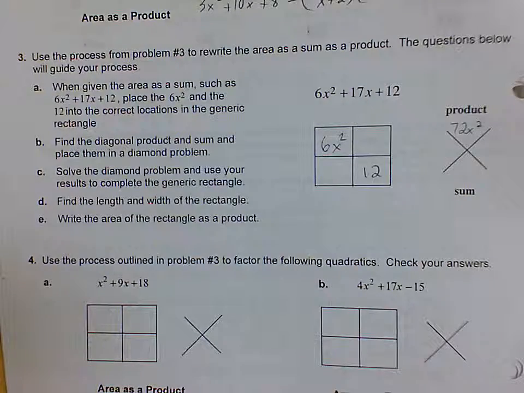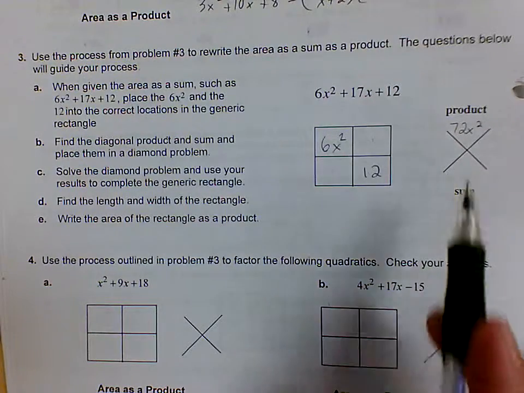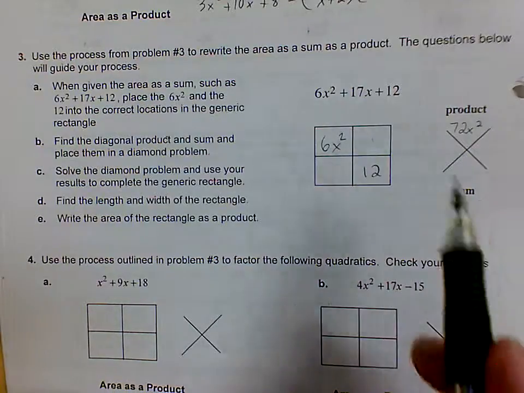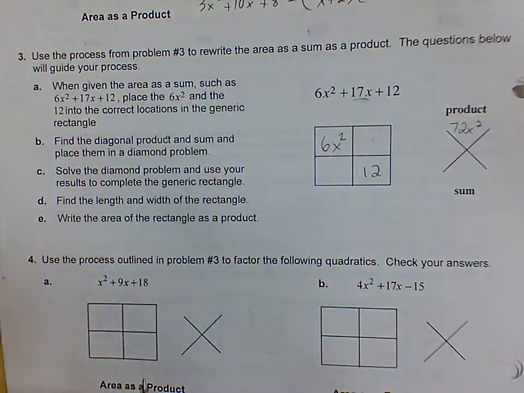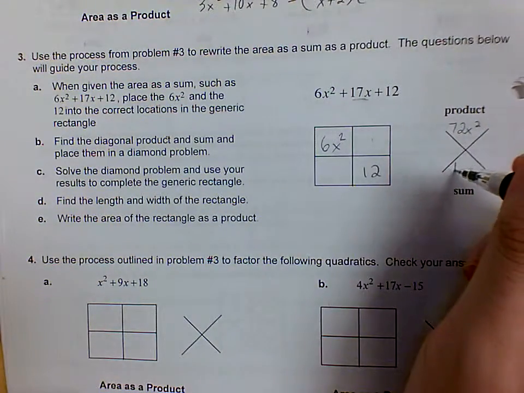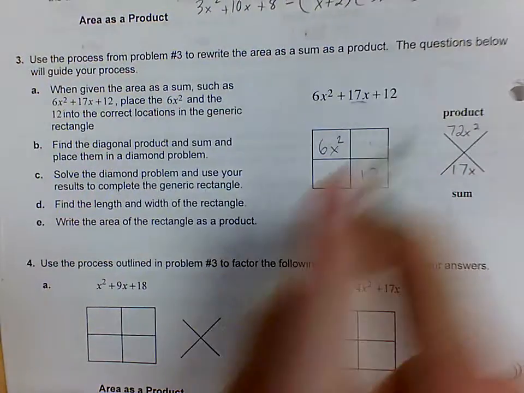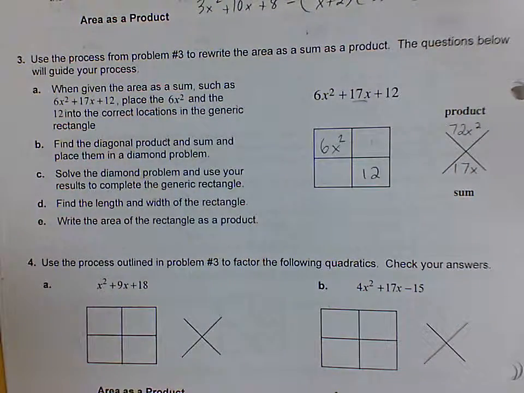And I also know that the sum is that middle term in my equation. Okay? So the middle term is 17x, so I know that these two things must add up to 17x. So I have to think to myself what two numbers multiply to get 72x squared and what two numbers add to get 17x. Go ahead and see if you can figure that out.